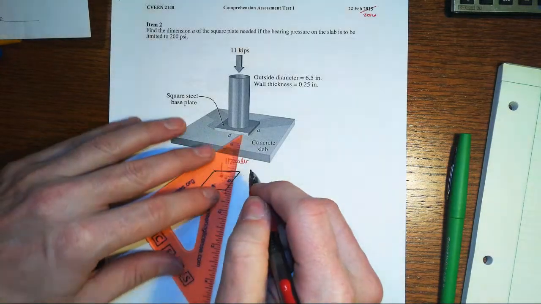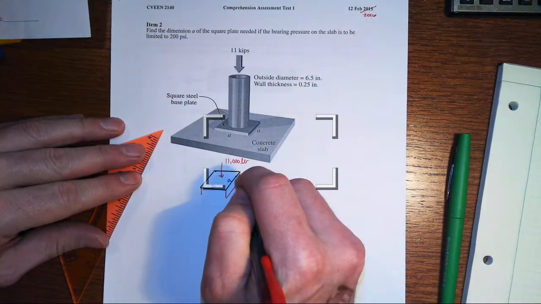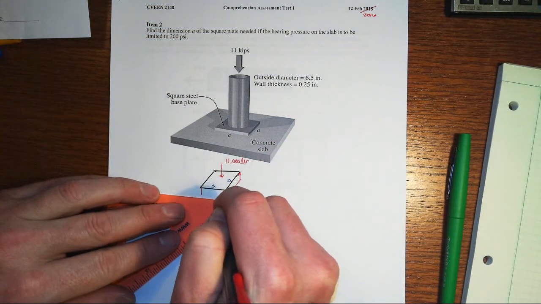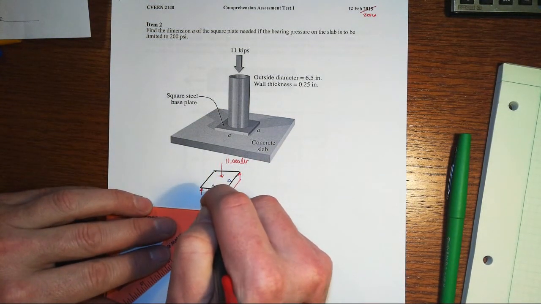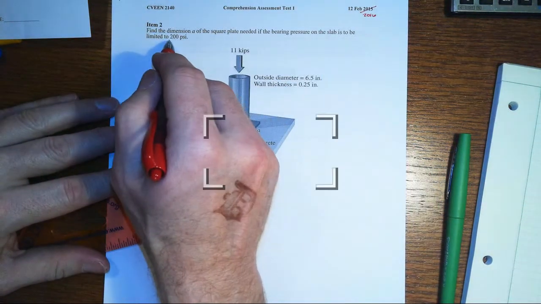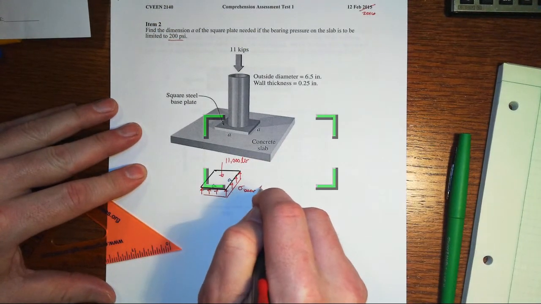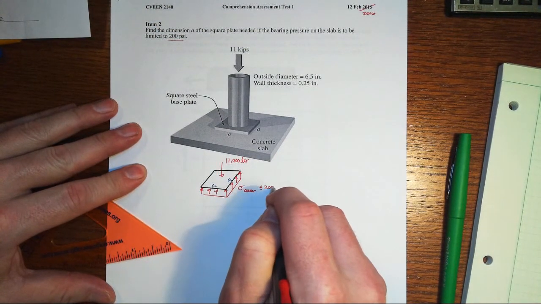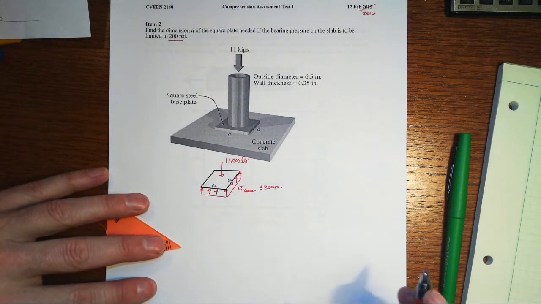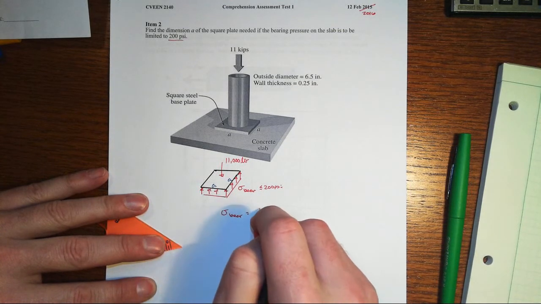And so we're looking at the resisting pressure, the pressure that has to bear back up, or you could look at it as the pressure that is bearing down on the concrete just right underneath that plate. And in this case, we have to limit that bearing pressure to be no more than 200 psi.